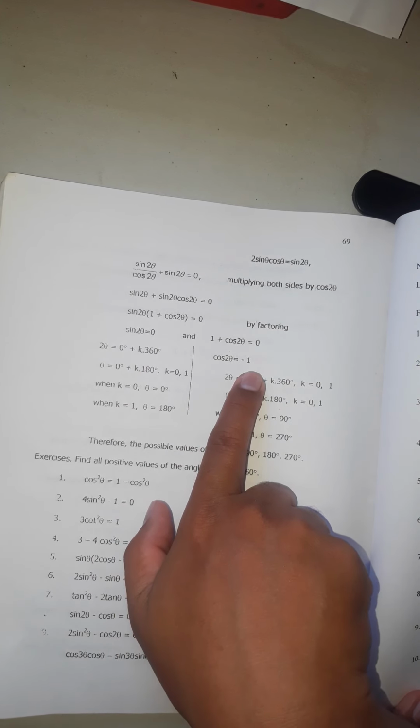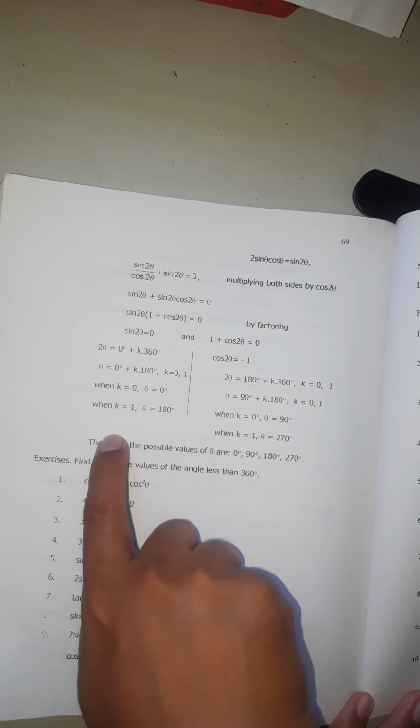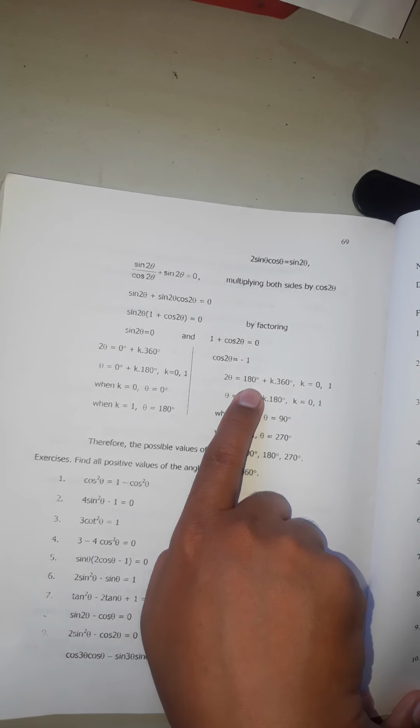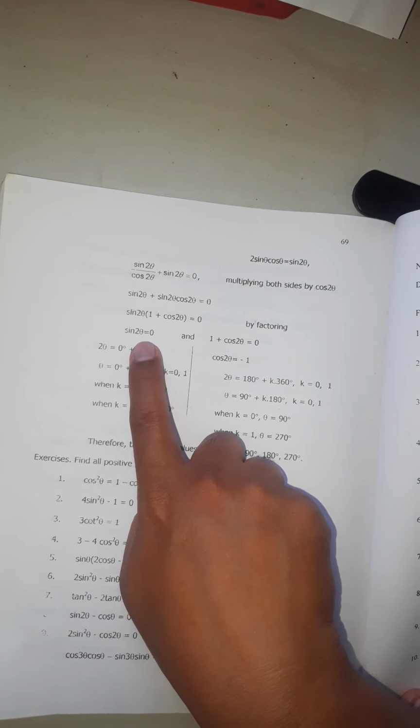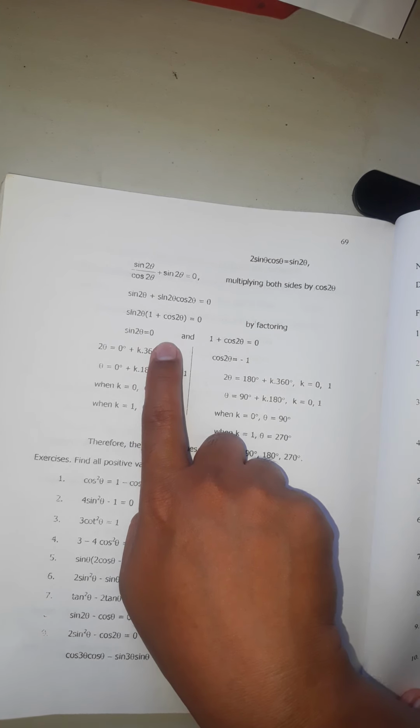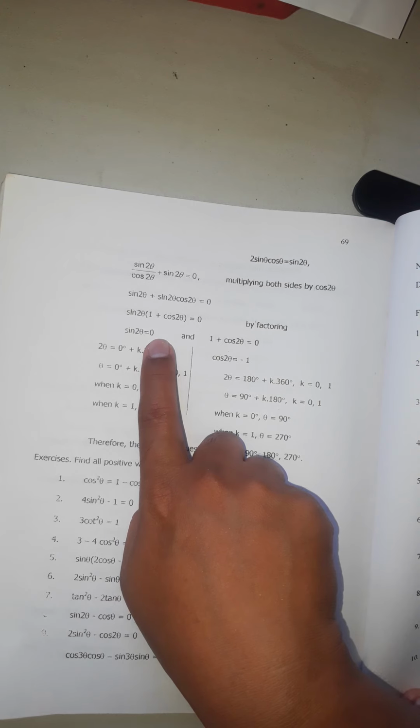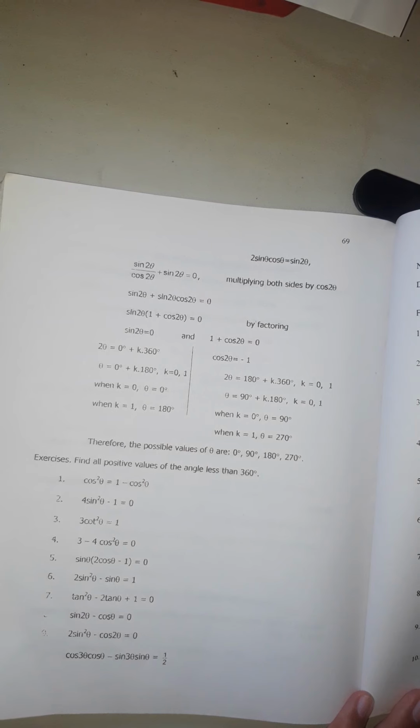Negative 1 is between the second and third quadrant, so that's why it starts at 180. Sine 2 theta equal to 0 means it is between the first and fourth quadrant. So that is 0 degrees.